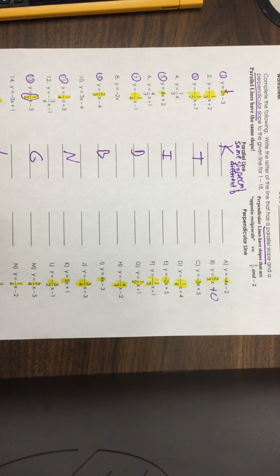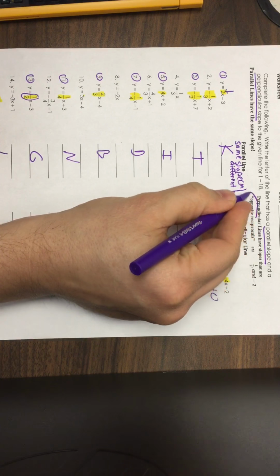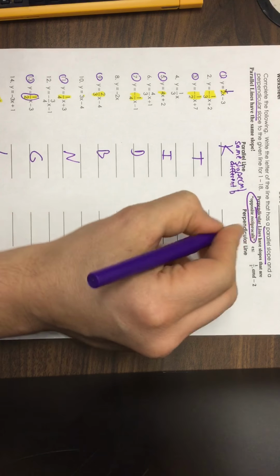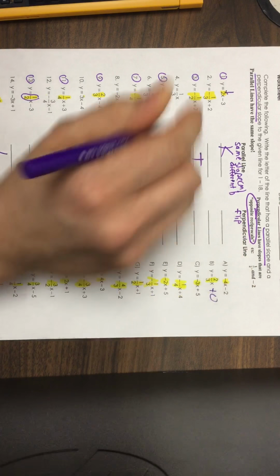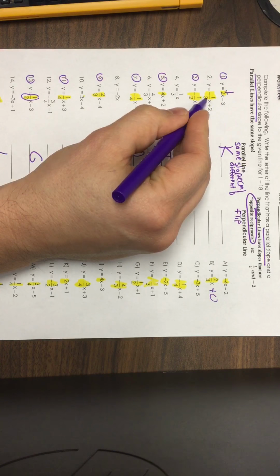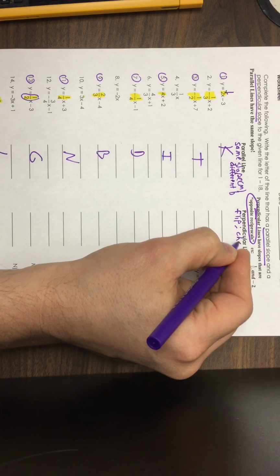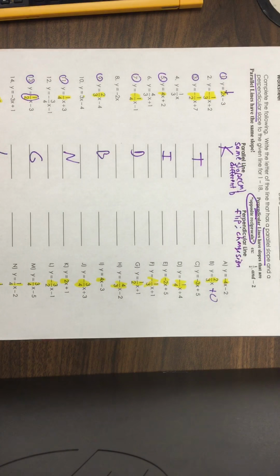Now to find perpendicular lines, there's a little bit more involved. We need to find the opposite reciprocal. What that means in plain language is you flip it upside down. Literally, you flip it upside down. Like if it's -1/3, it'll be 3/1. And then you change the sign. So flip and change. Flip and change.